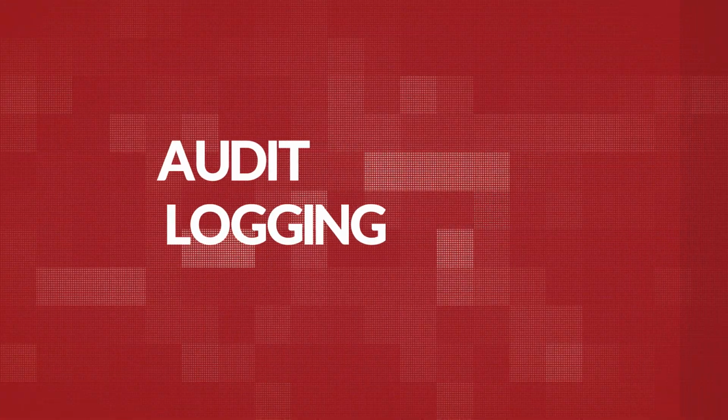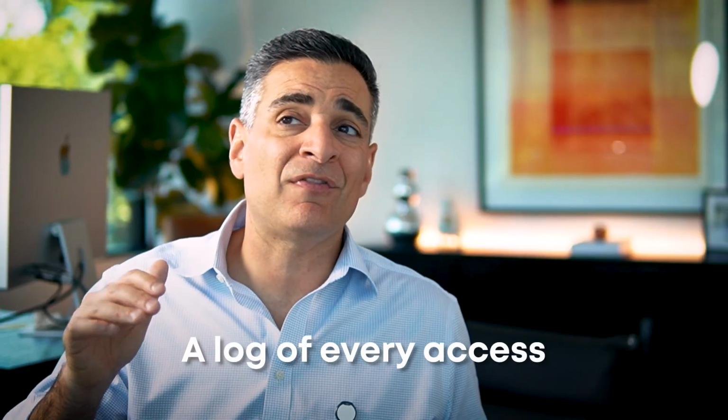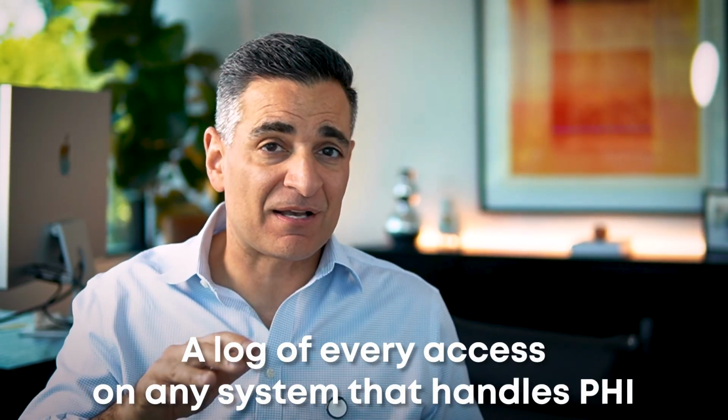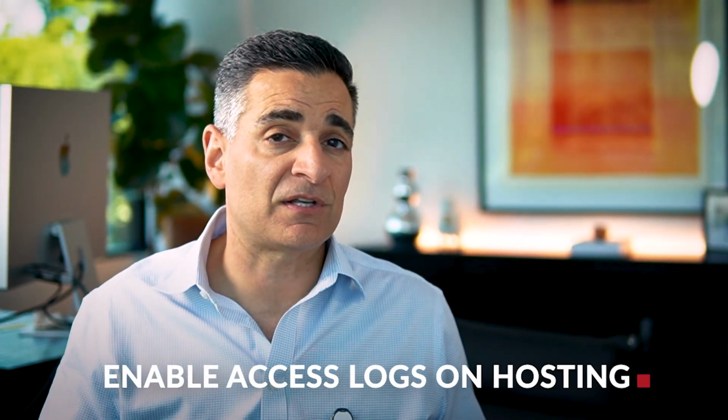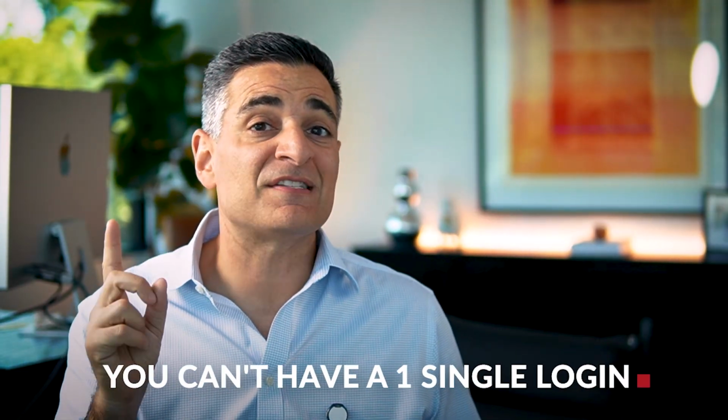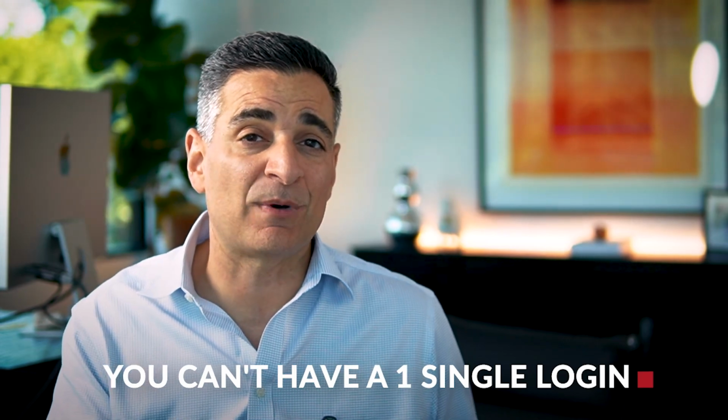Step number 7, audit logging. HIPAA requires that you keep a log of anyone that accessed anything for any system handling anything resembling electronic PHI. So you need to enable access logs on your hosting. You should install an audit trail plugin if you're using WordPress. This will let you know who changed what in the back end. That also means you can't have one single login for all the people that can access the website. And you need to keep this record somewhere.